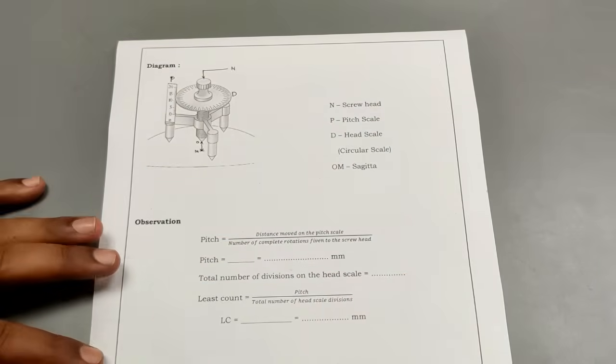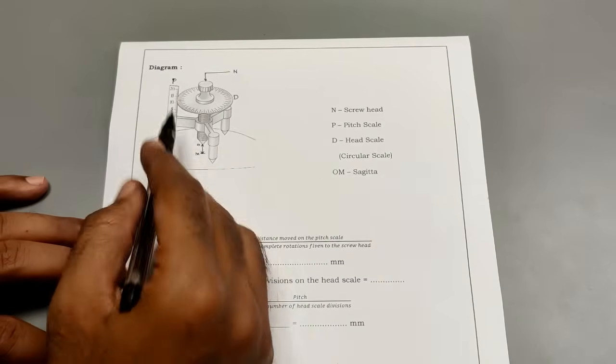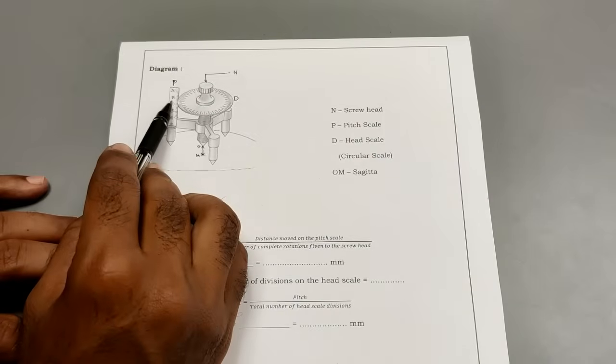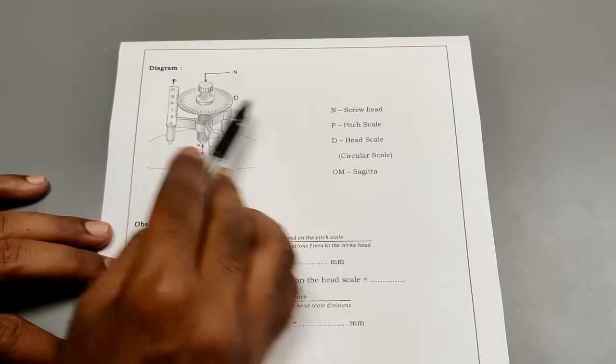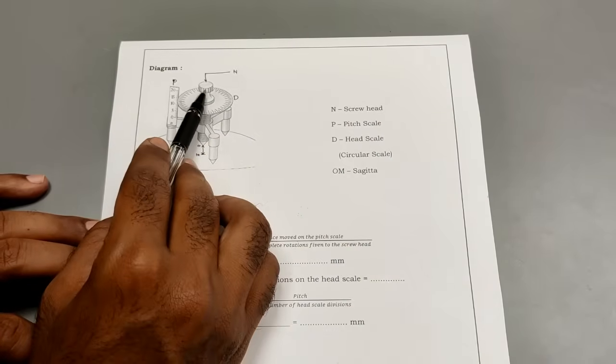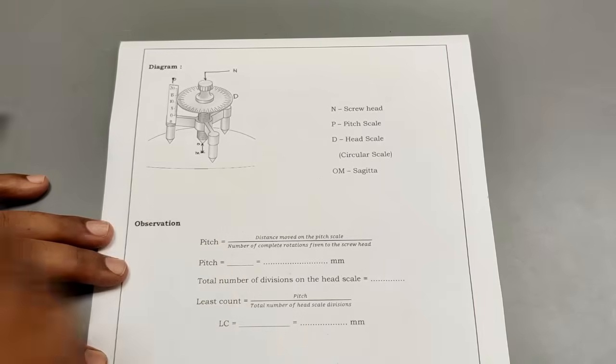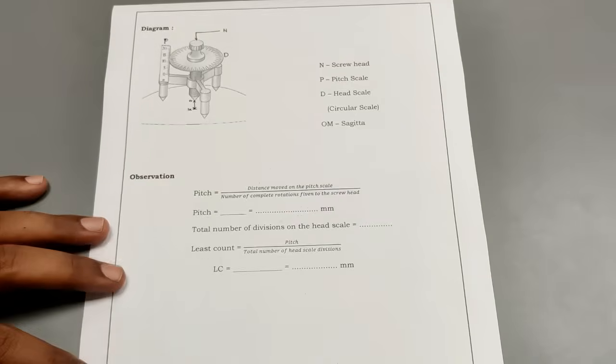Okay, so students, this is the diagram, right? The diagram should be labeled. A labeled diagram carries the marks, otherwise there are no marks. So this is the pitch scale. The circular scale is called the head scale. This is the screw head and this is called sagitta. Sagitta is the vertical distance moved by the screw, correct? Okay, now let us go for the observations.